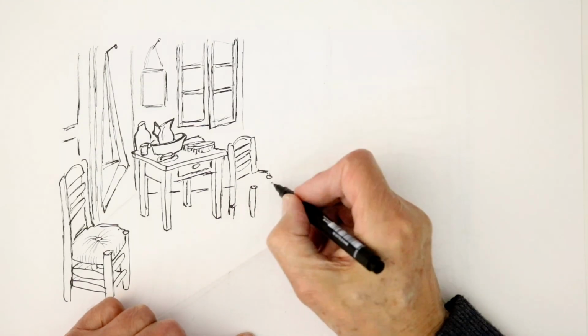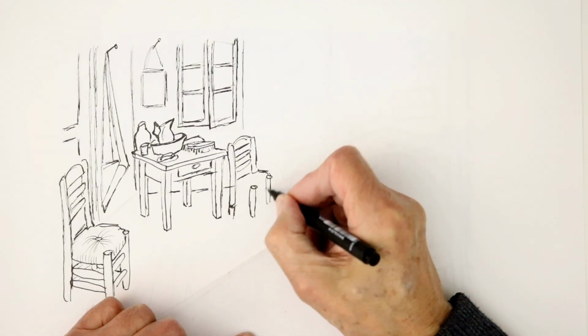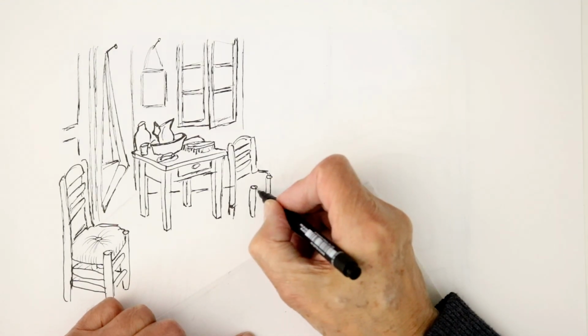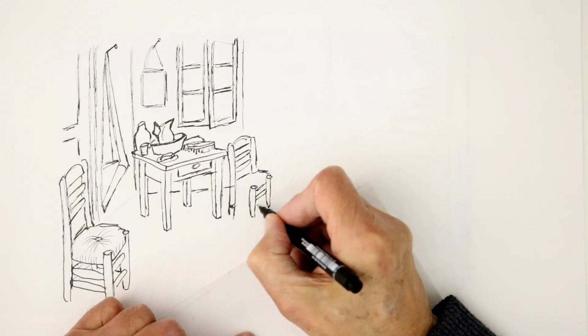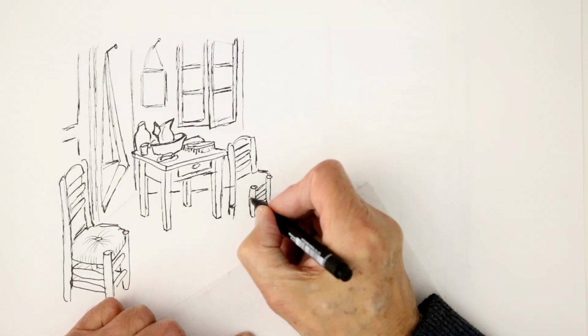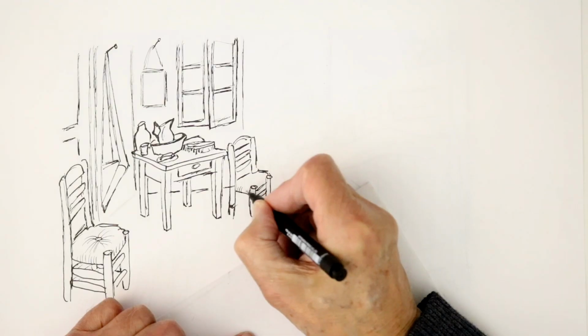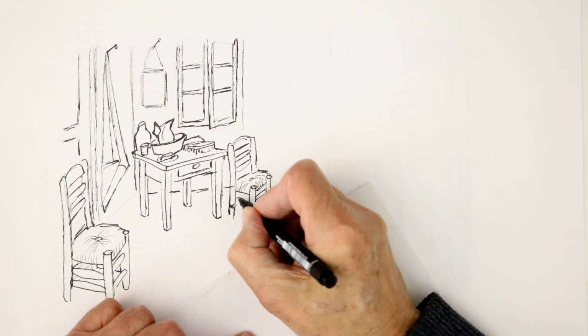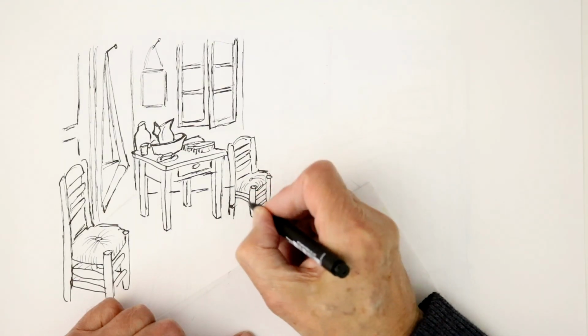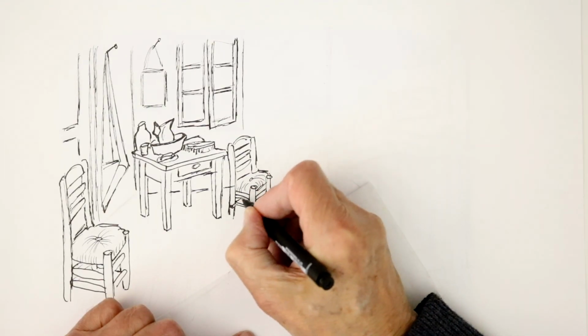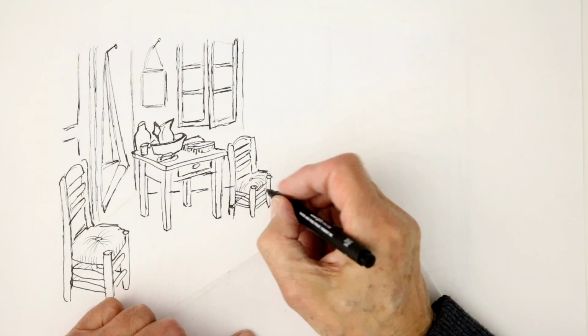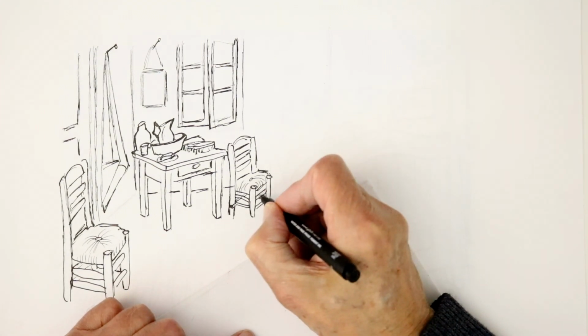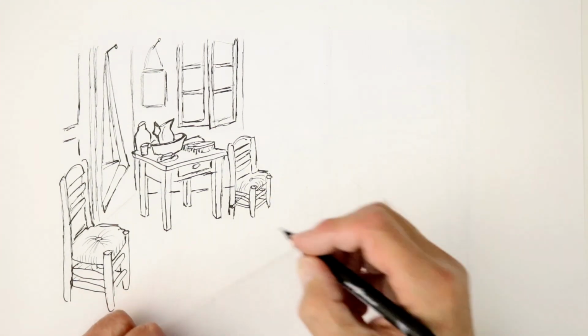I'll just take these out later. Two front legs like that, and then you have the spars going across the front, and the rush matting coming up like that. Okay, and another spar coming there, and another one here, and you see them just appearing behind these spars there like that.